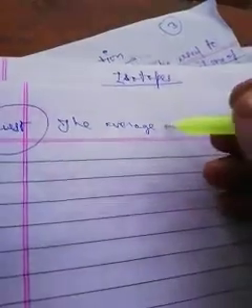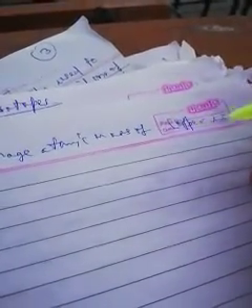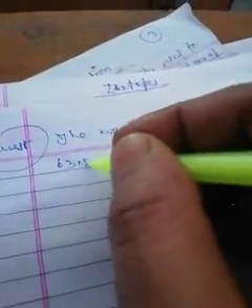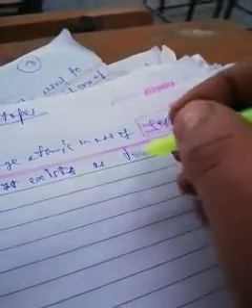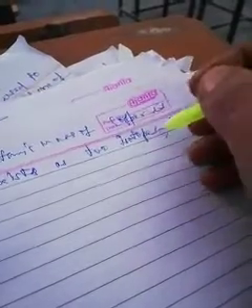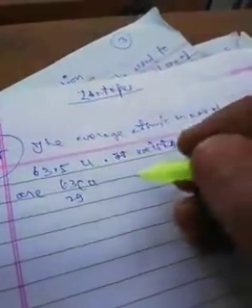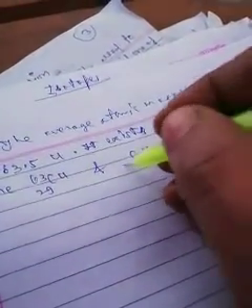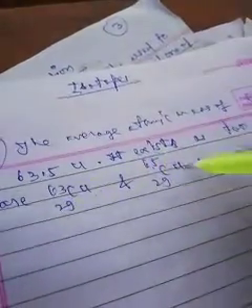The average atomic mass of copper is 63.5 U. It exists as two isotopes, copper 63 and copper 65.